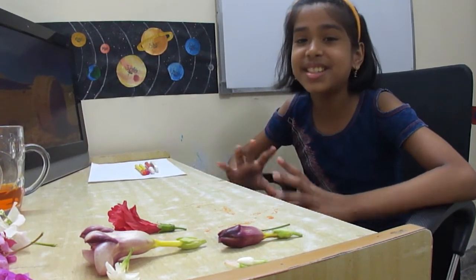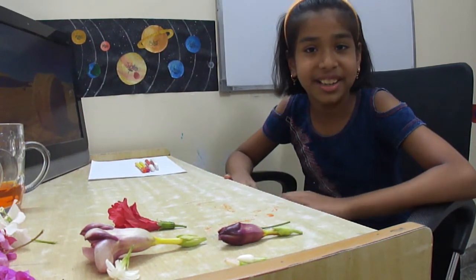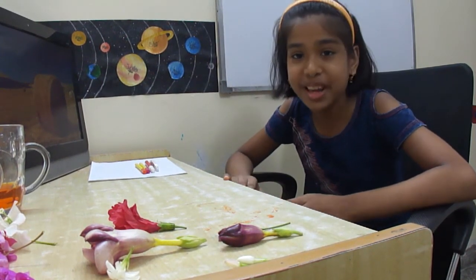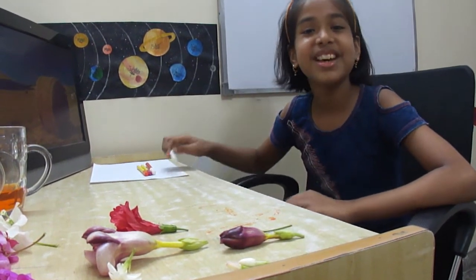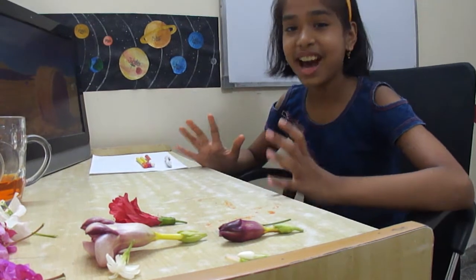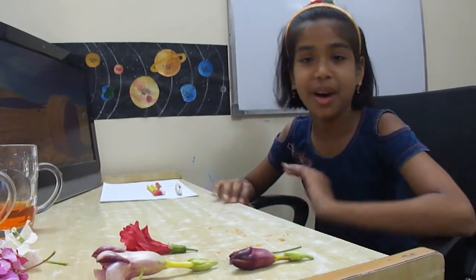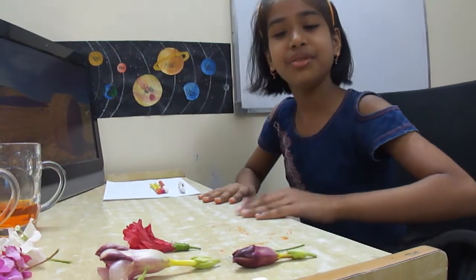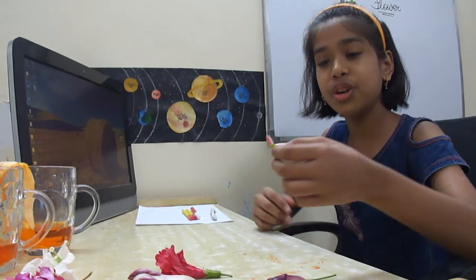Now let's study the different parts of a flower, and we are going to cut open a flower also. I have got a paper cutter here also. So now let's cut out a flower and let's explore the different parts of a flower. Let's start with a bud. What is a bud? It is basically a growing stage.